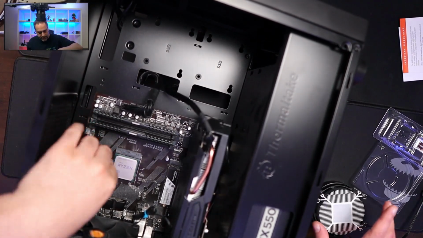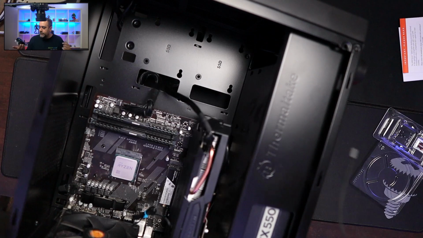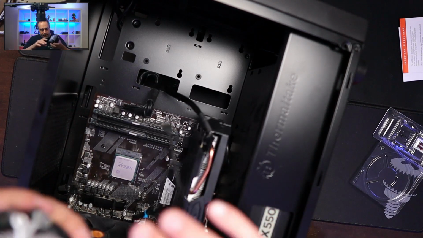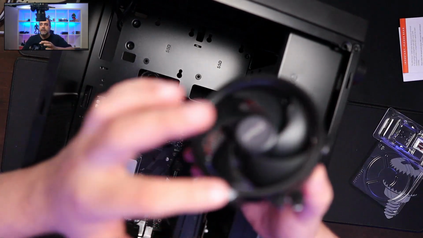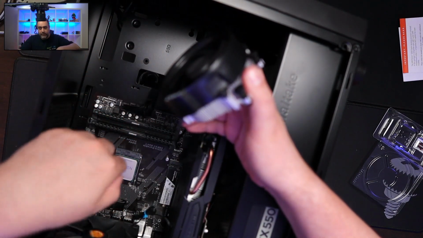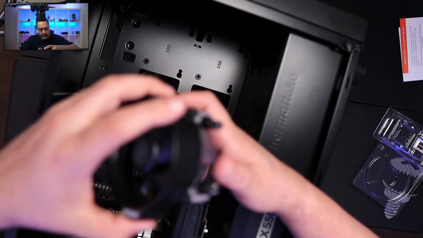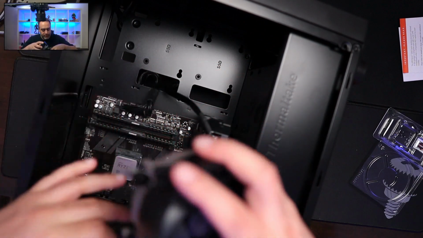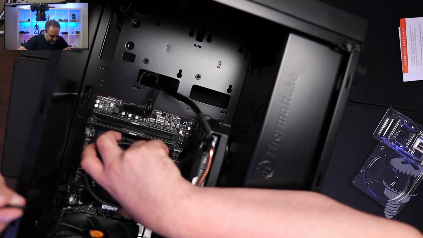This right here is where I'm going to be putting the CPU cooler. And I'm just going to position away from the RAM. So there's a little notch here that's on the CPU cooler. I'm going to put it away from the RAM, so at least this way we have room to actually install it and it won't crunch the RAM. So we're just going to put this in place.